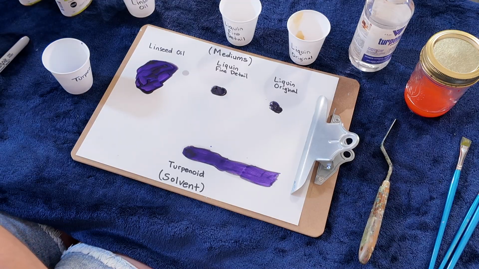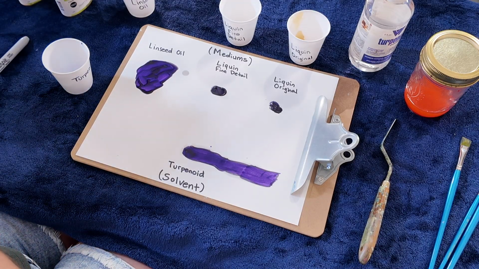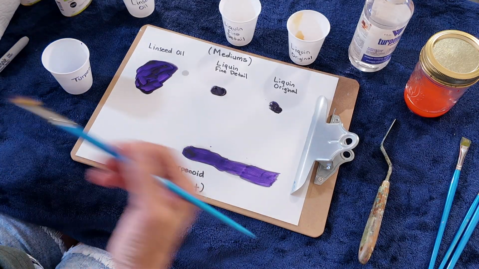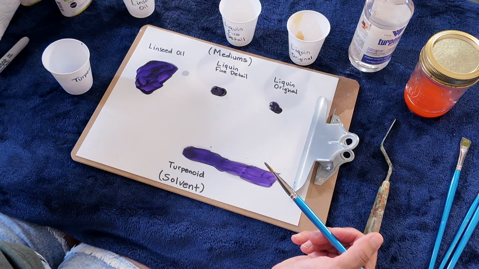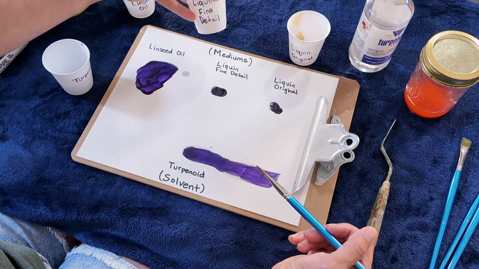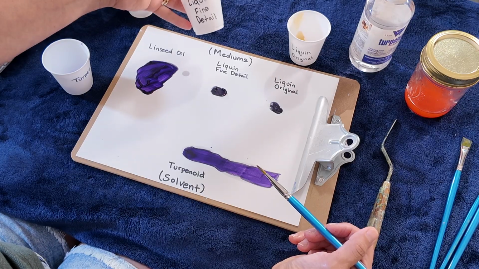I do like linseed oil a lot because it is an all-natural product. It's virtually odorless, and it's a product that's already in my oil paints to begin with, so I feel like it's already something that I'm using. I don't feel like I'm really adding anything else that I'm possibly getting exposed to for toxicity reasons.